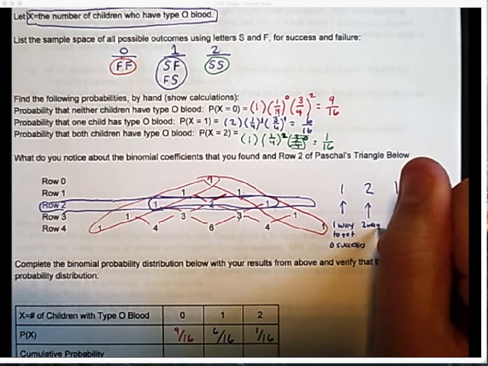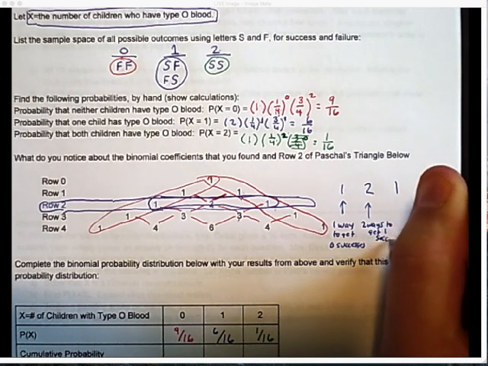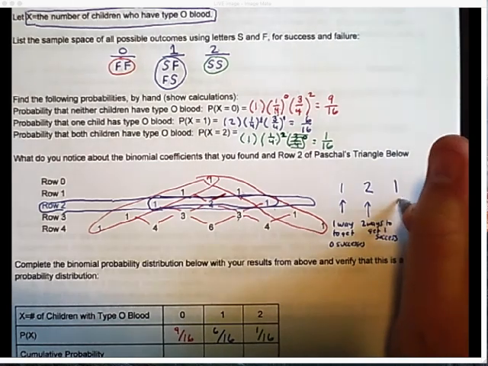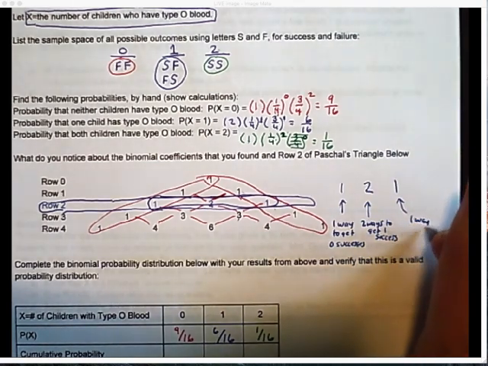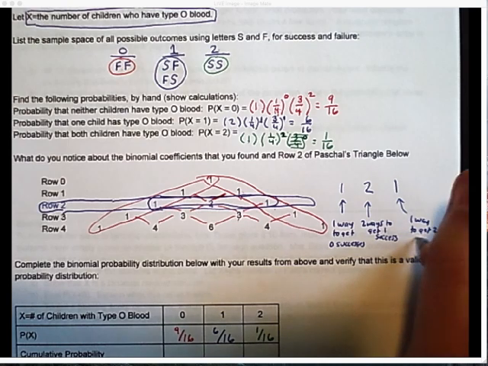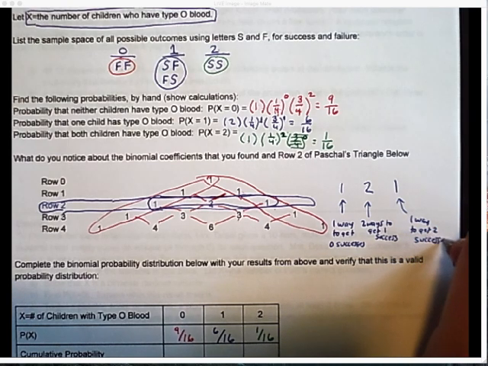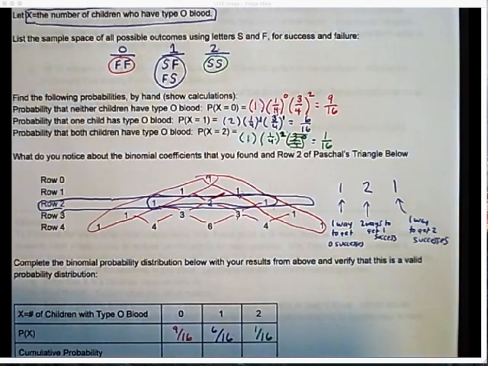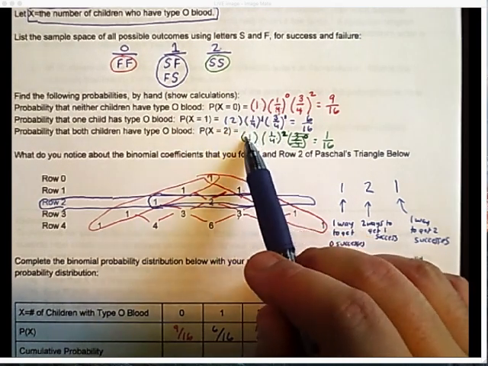This 2 means there are 2 ways to get 1 success. And this 1 means there's 1 way to get 2 successes. So by knowing Pascal's triangle, you can actually figure out these leading coefficients.